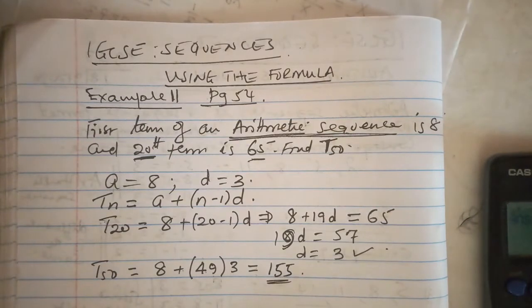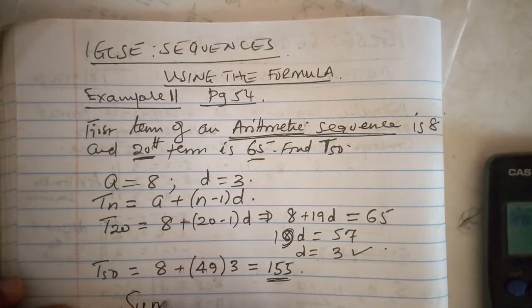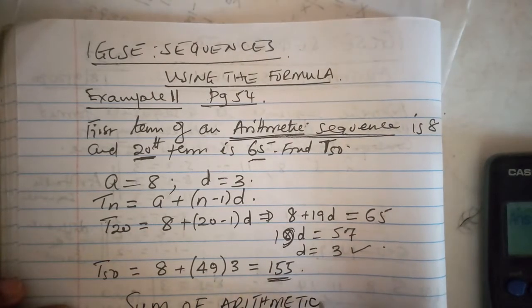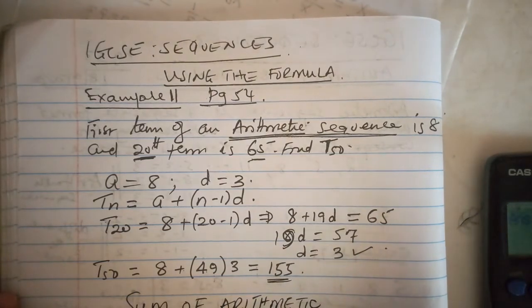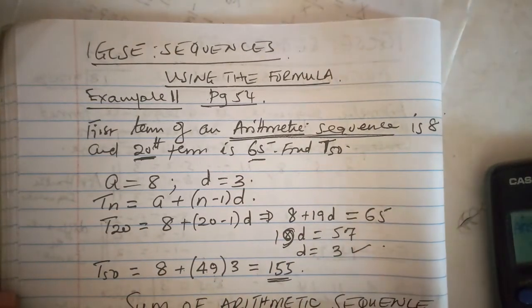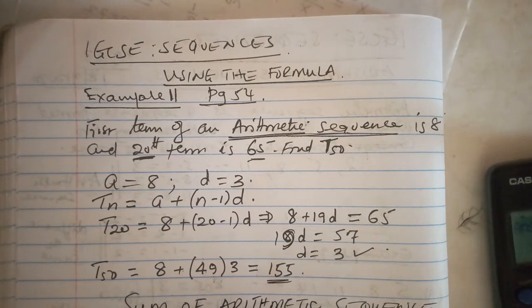And from there, I want us to directly go to the sum of an arithmetic sequence. This one is very easy. If you look at activity 6 on page 56, we are told that in this activity you will consider how Gauss added up the numbers from 1 to 100.